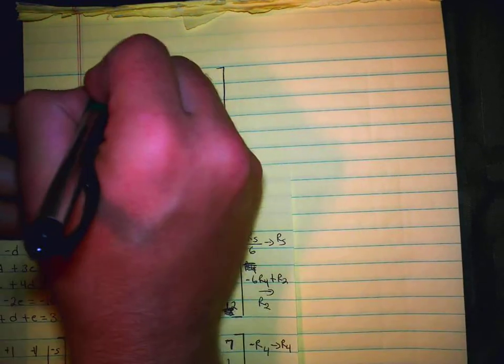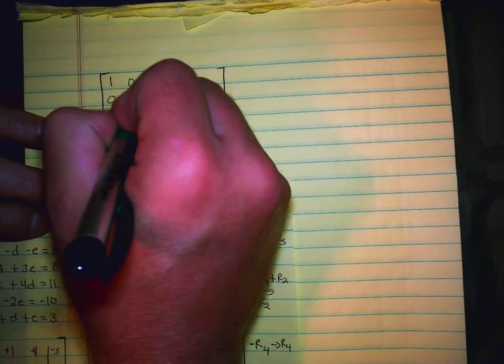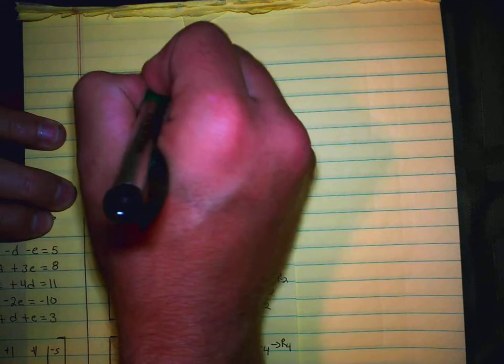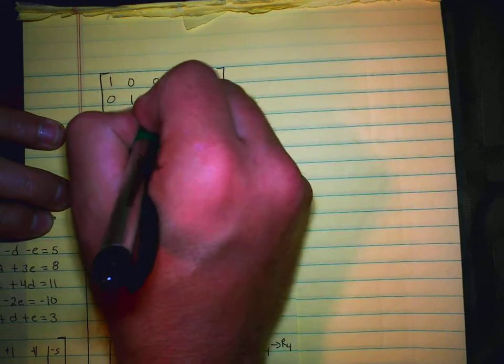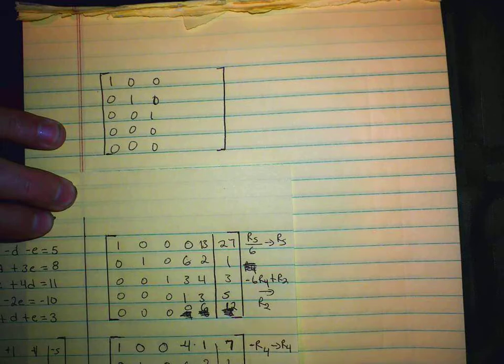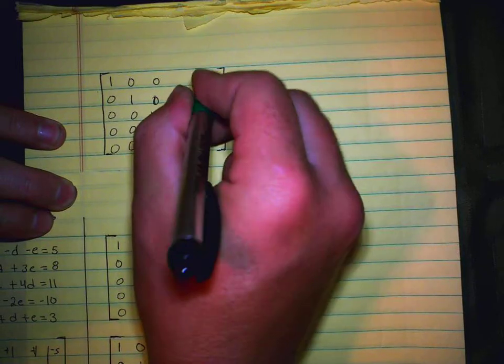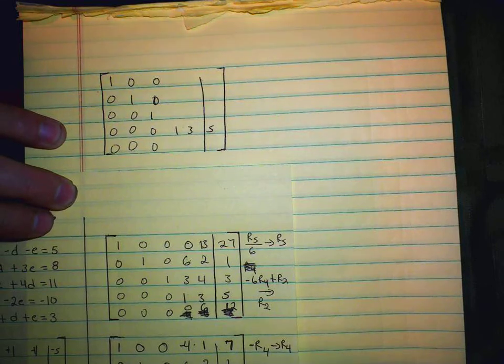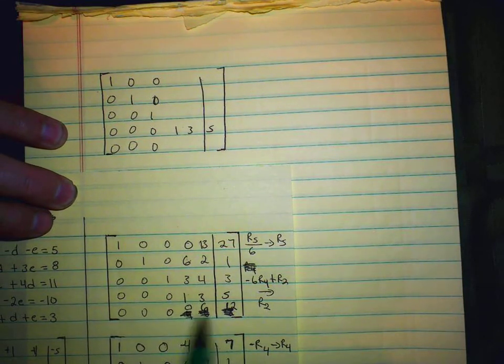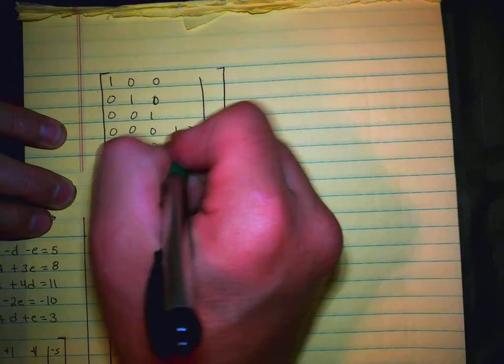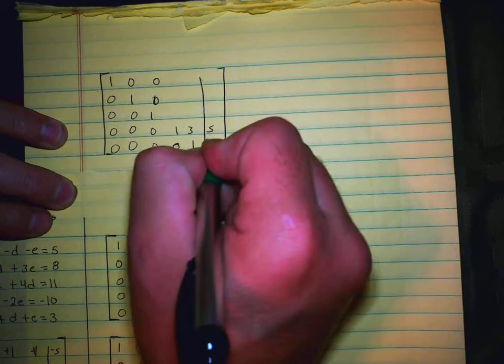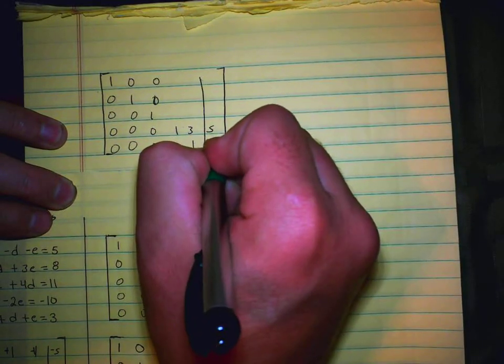Okay, so it's going to be 1, 0, 0, 0, 0, 0, 1, 0, 0, 0, 0, 1, 0, 0, 1, 0, 0. Now, column 4 is not going to change. It's just going to be 1, 3, and 5. Here's where my augment's going to occur. Alright, so I'm going to go ahead and do this one first. So that's going to be 0, 1, and 2.